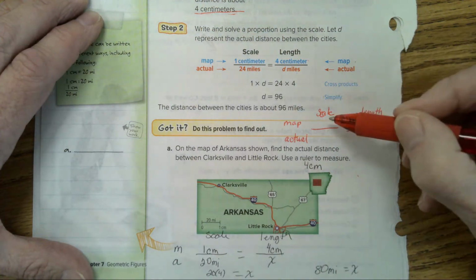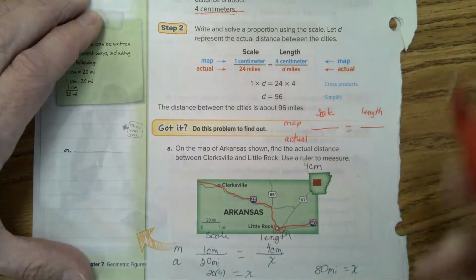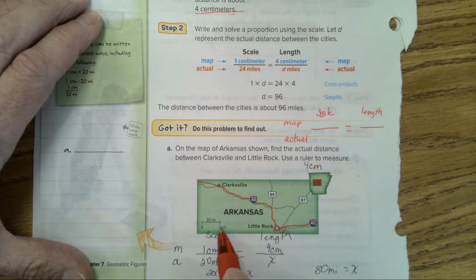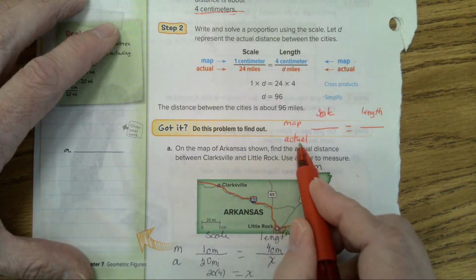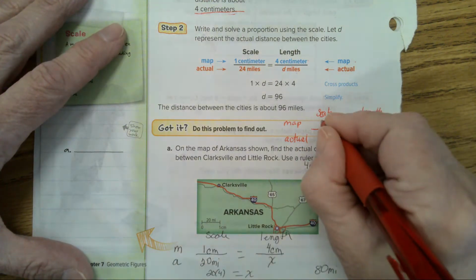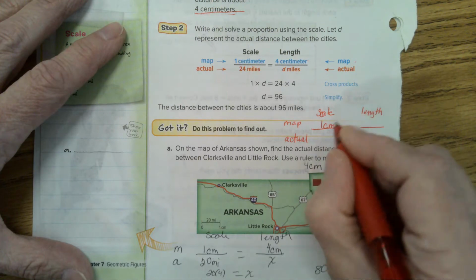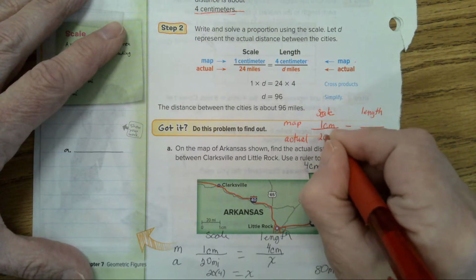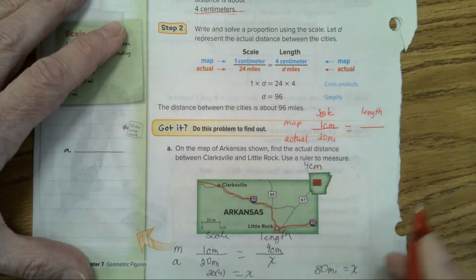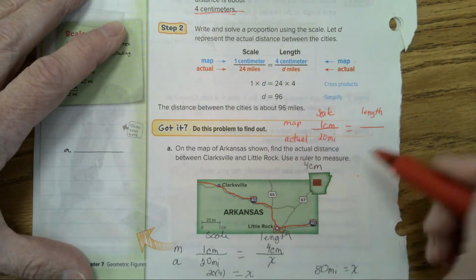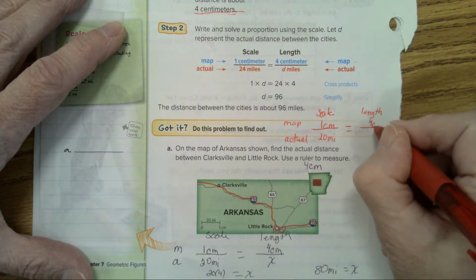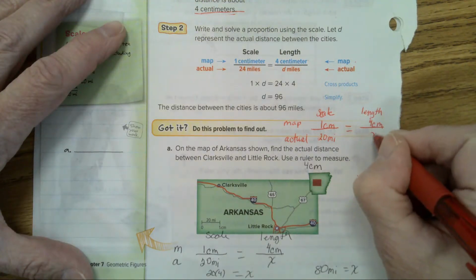Now the scale. The scale says 1 centimeter on the map equals 20 miles in real life. So I'm going to put 1 centimeter, and you need to include your label, equals 20 miles. Okay? Now, what's the length on the map? The length is 4 centimeters. So this is our mystery.